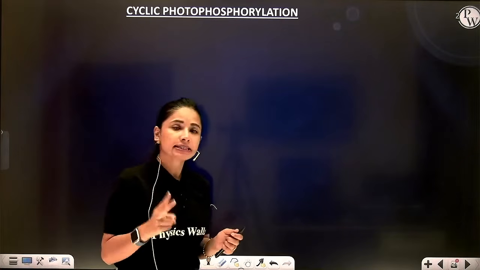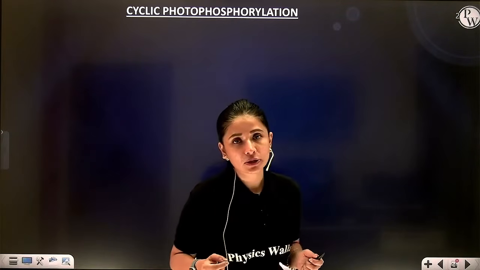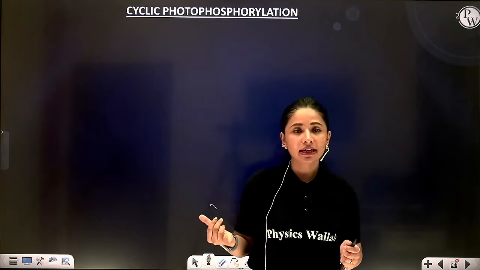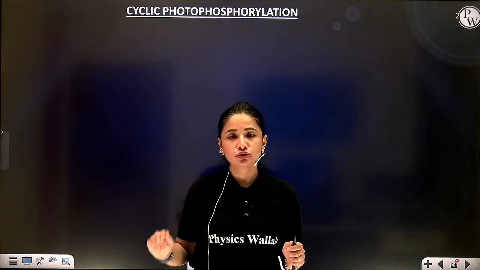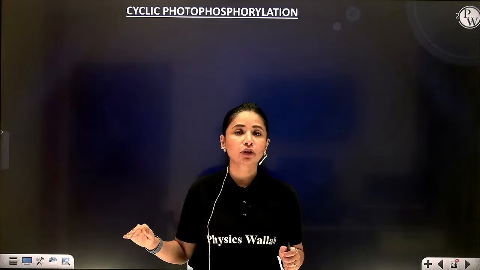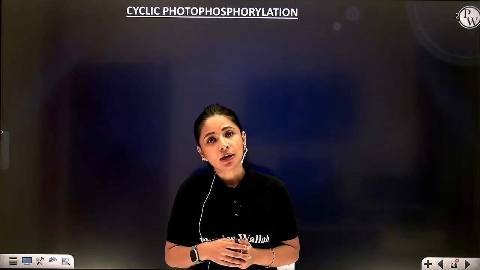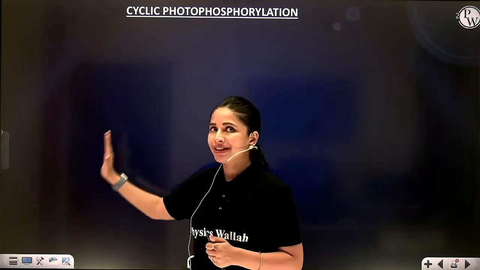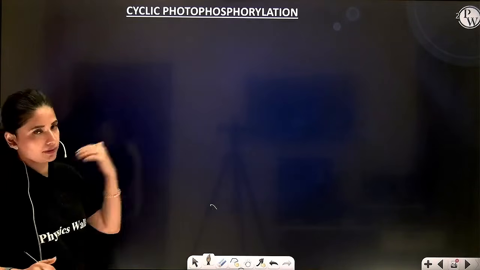Second, there are only two requirements: only photosystem 1 functions and ATP synthase enzyme functions. There is no requirement of PS2 or of the enzyme NADPH reductase. Clear? Now, with this, let's start the cycle of photophosphorylation.